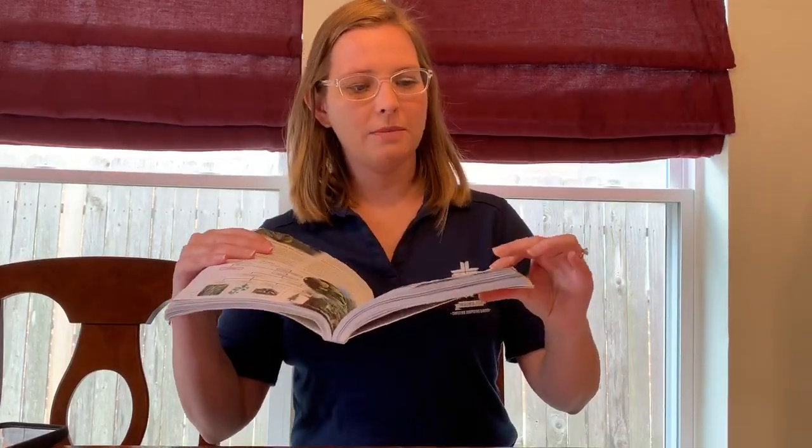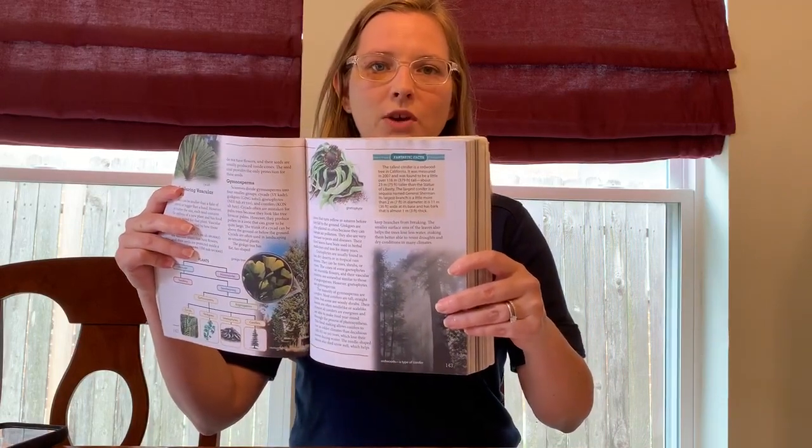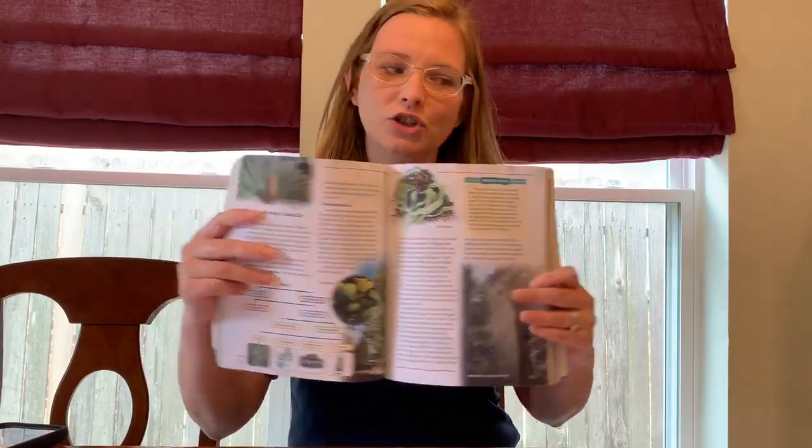I might just give up, y'all. If you find it, go ahead and put it. Oh, I found it. There's not a picture of him, but there's a little fun fact here on page 143 of your textbook if you guys would like to read about the tree I saw, General Sherman.